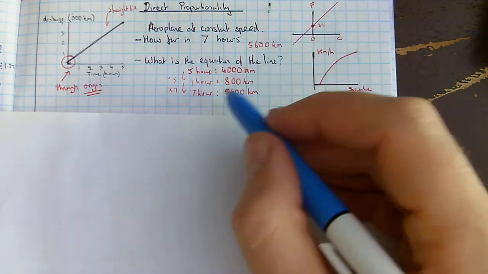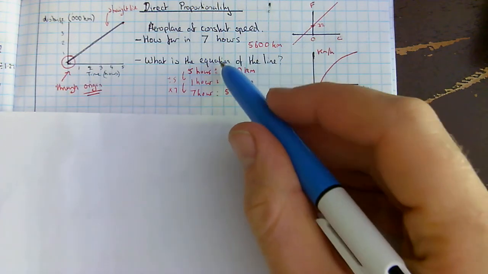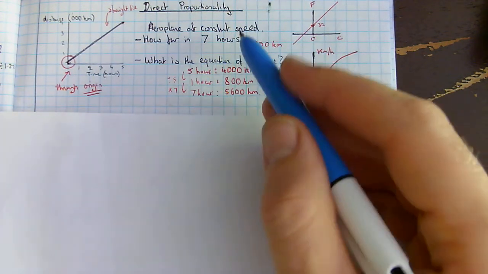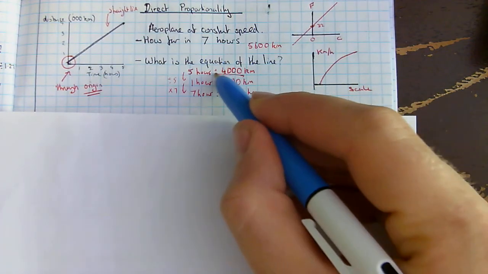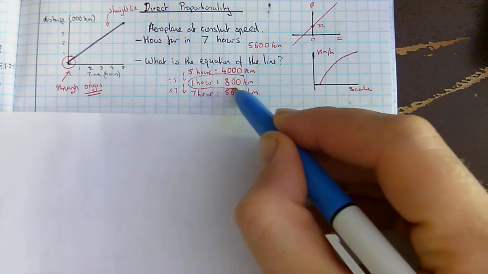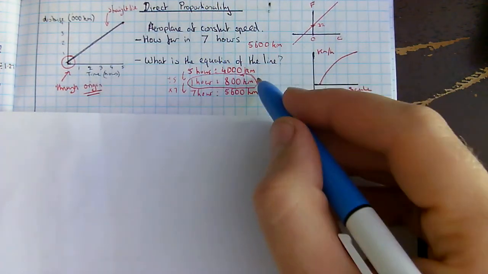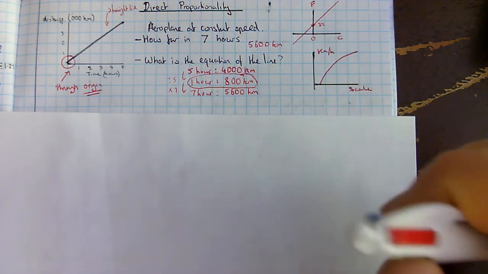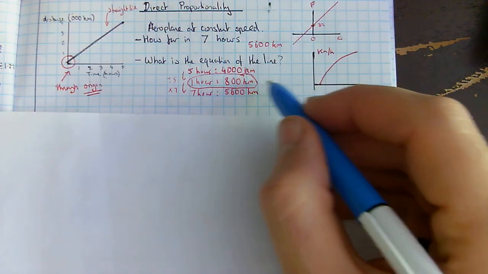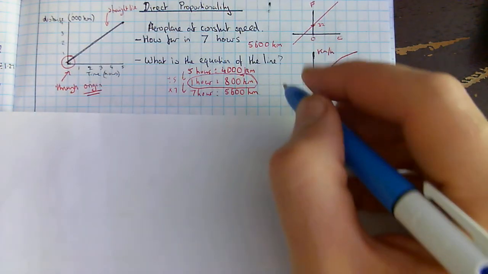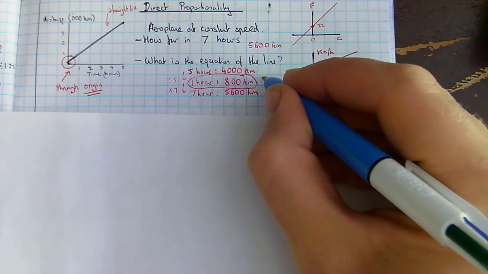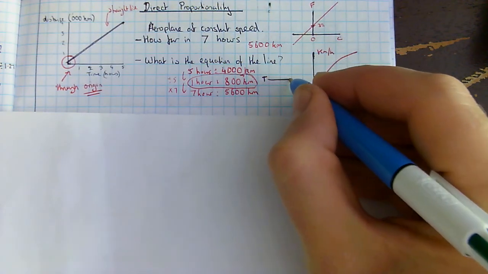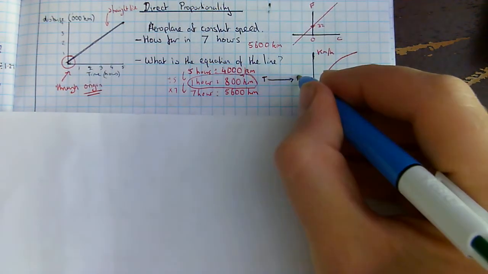It asks for the equation of the line, or for a formula connecting distance and time. And I'm going to use this. For each 1 hour, I've gone 800 kilometres. So I want to know, if I know my time, how do I get to my distance? Well, here's my time. Here's my distance.